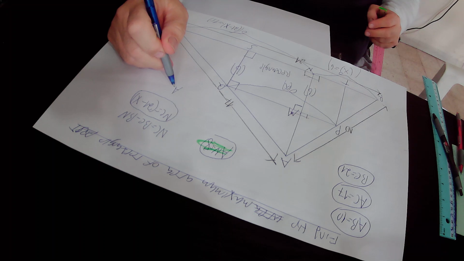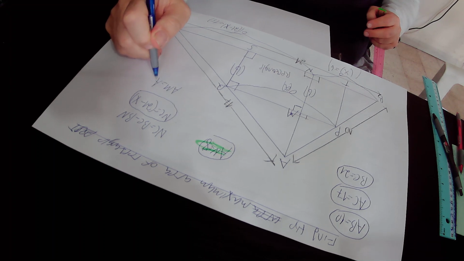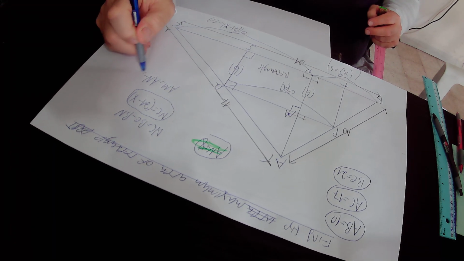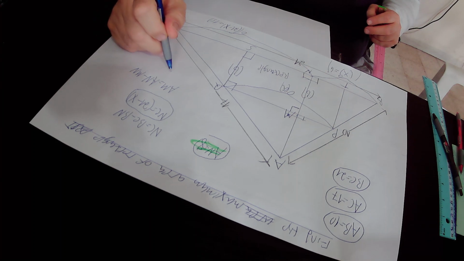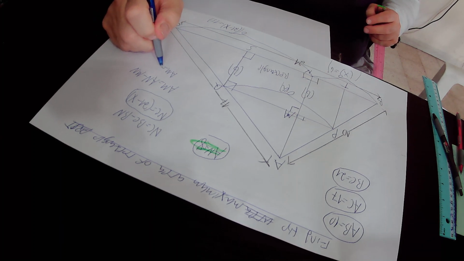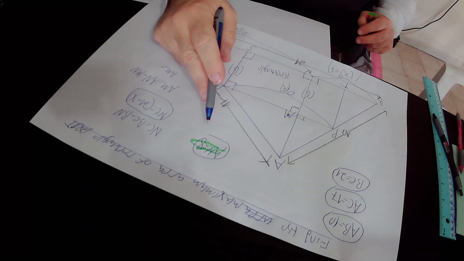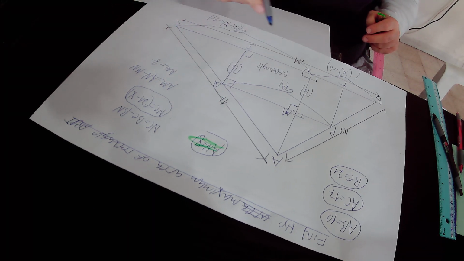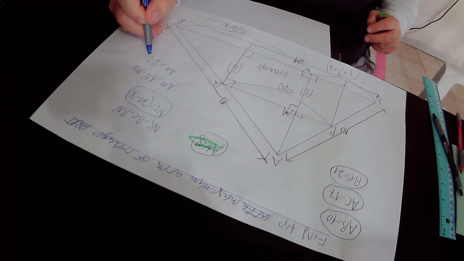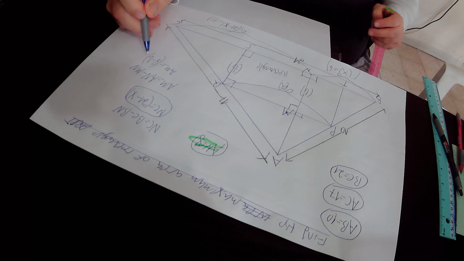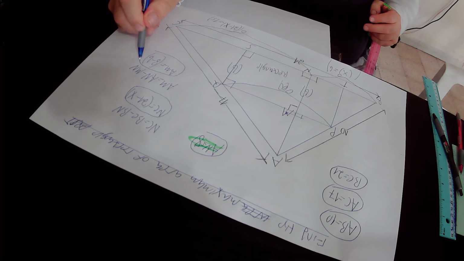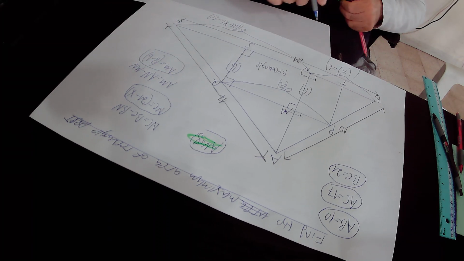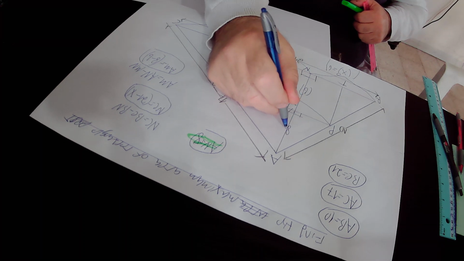AM equals AN, that is 8, minus MN. We just found out that MN equals B. So in total, AM equals 8 minus B.